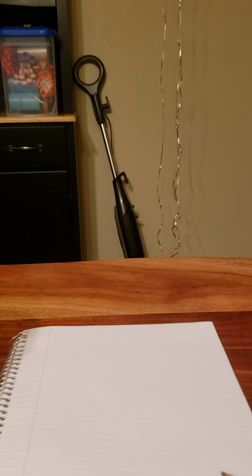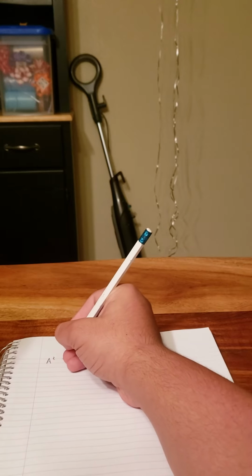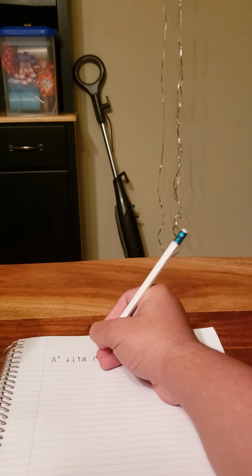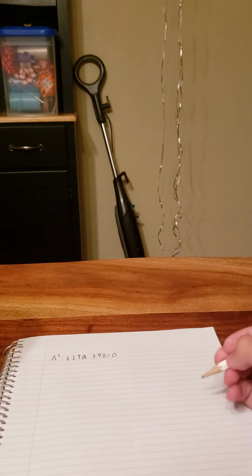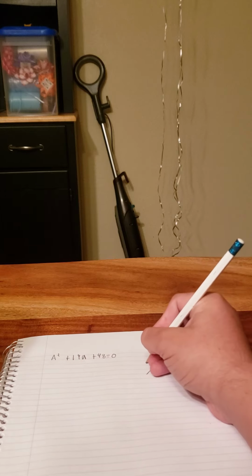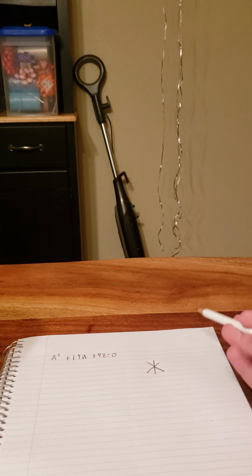So, the first example, a squared plus 14a plus 48 equals 0. First, draw the snowflake like this, where it kind of looks like a snowflake right here.